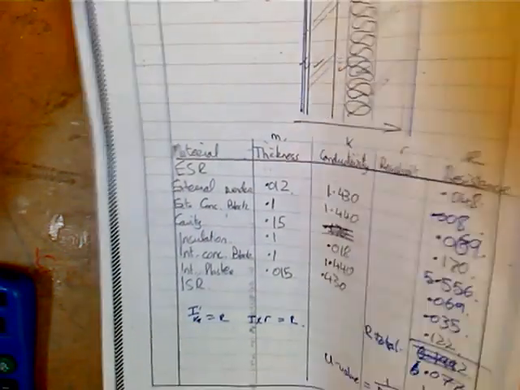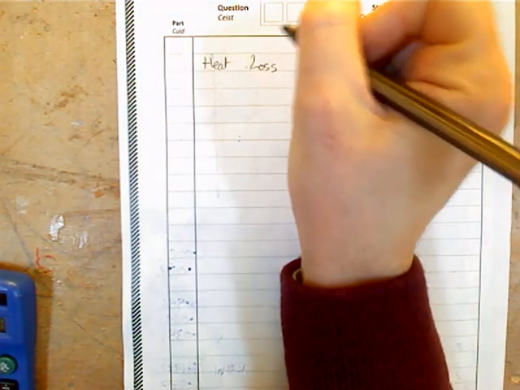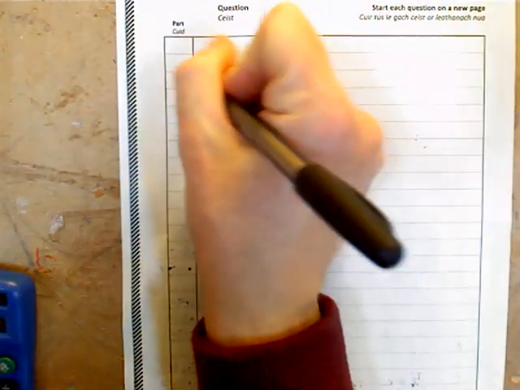Okay, so we have our U value. Now we're going to go to our heat loss. So this is part B of the question. Now this is where a lot of us try to cut corners and it doesn't exactly pay off. So now, what is the first formula? Sorry, we'll go back to our table here. I'll just scroll down a little bit so we can get our values.